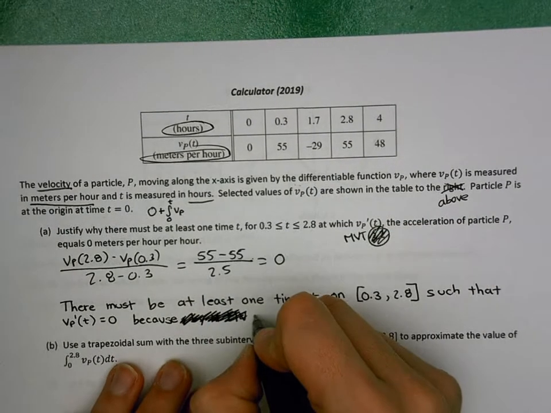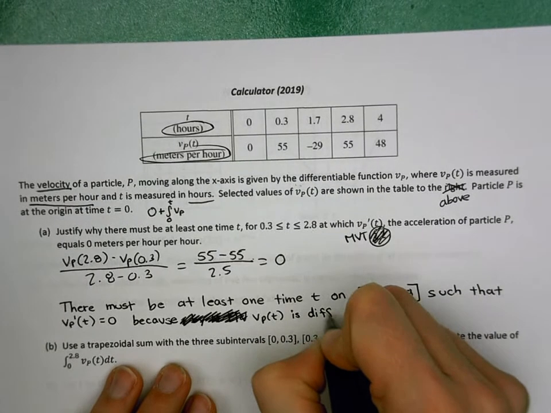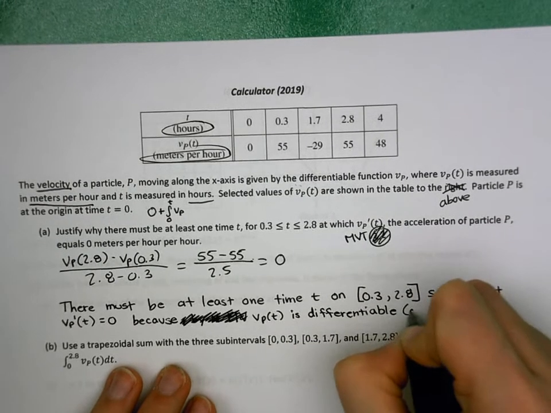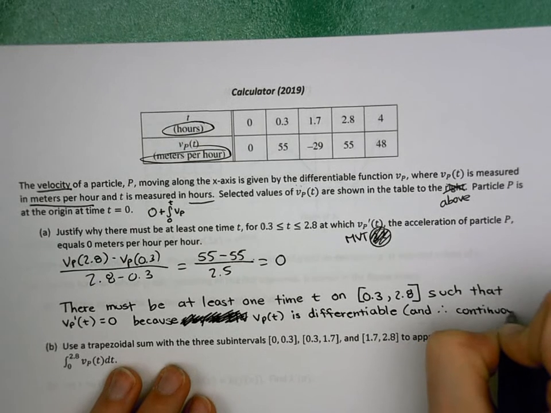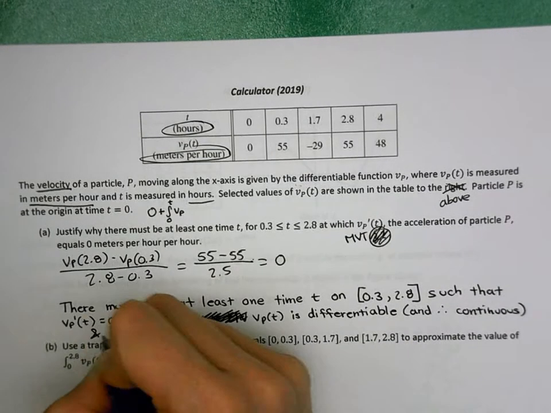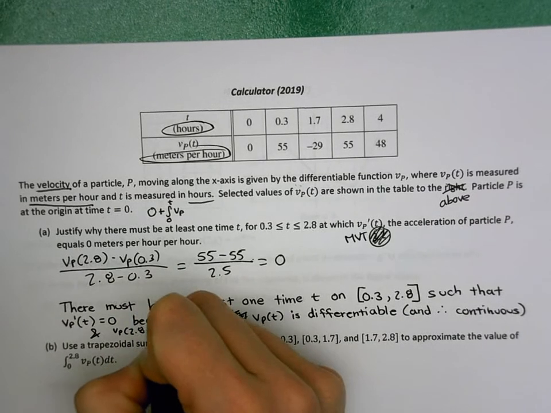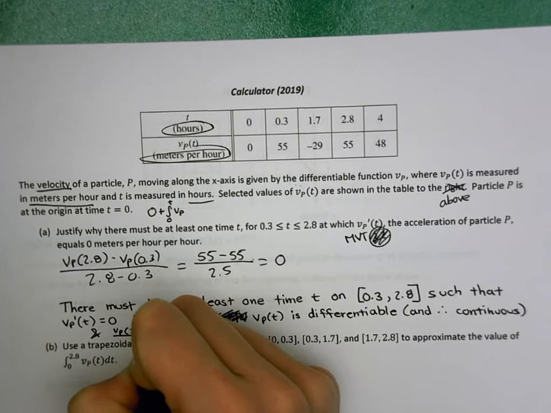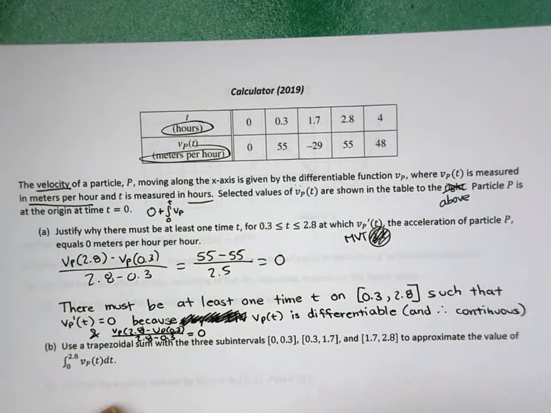Because v sub p of t is differentiable, and therefore continuous, and v sub p of 2.8 minus v sub p of 0.3 over 2.8 minus 0.3 equals 0. Couldn't figure out how to state the name MVT for a second there.